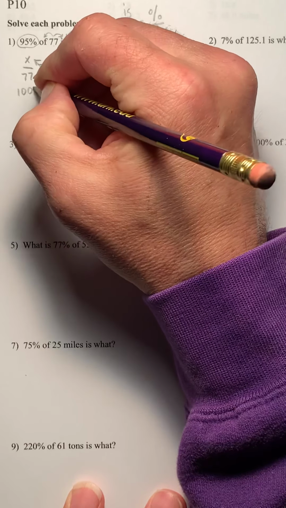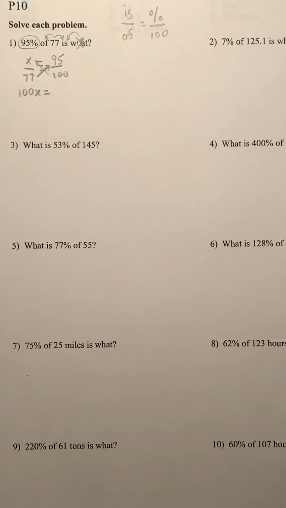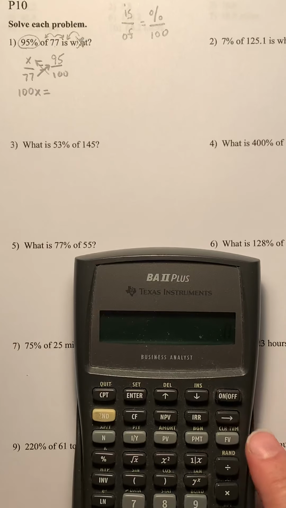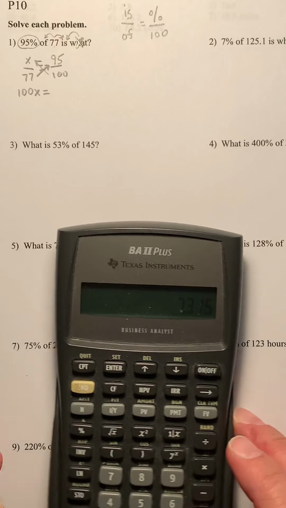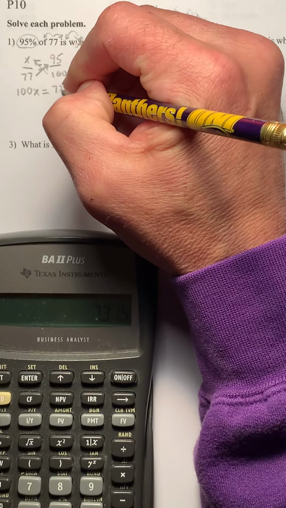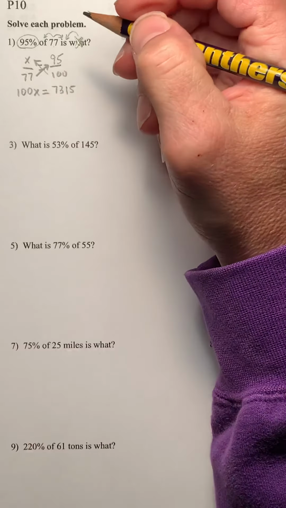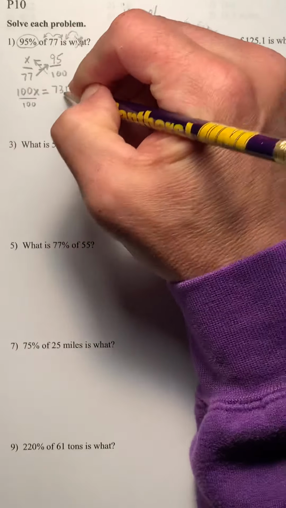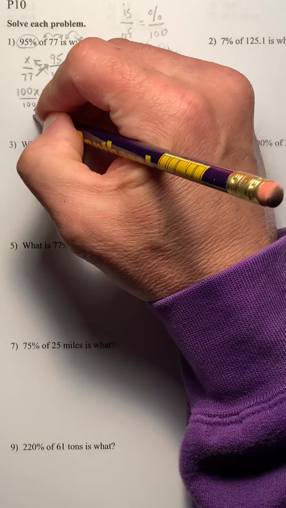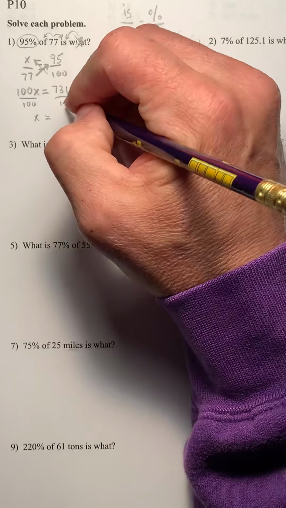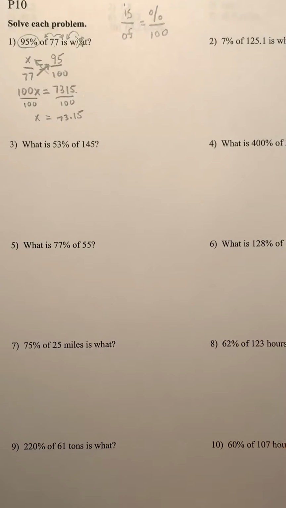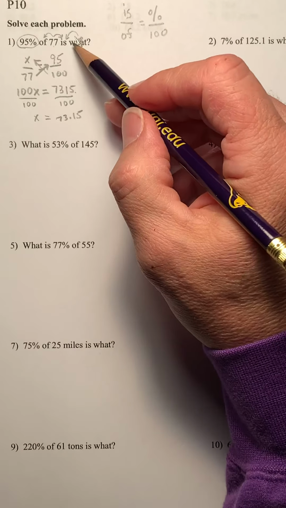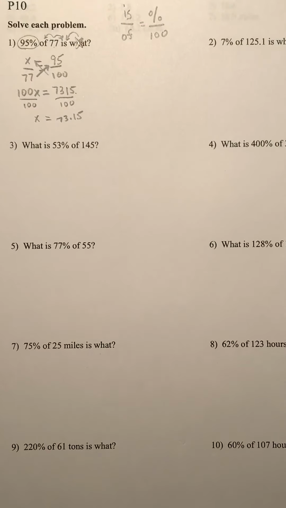Of course, 100 times x is going to be 100x. We need to calculate 77 times 95, and we get 7,315. We're going to divide by 100. If you remember how to divide by 100 very easily, we're just moving the decimal 2 places from the end. 73.15. Now the question, does it ask for a percent? It does not, so we do not put any label on the problem. It just stays what it is.